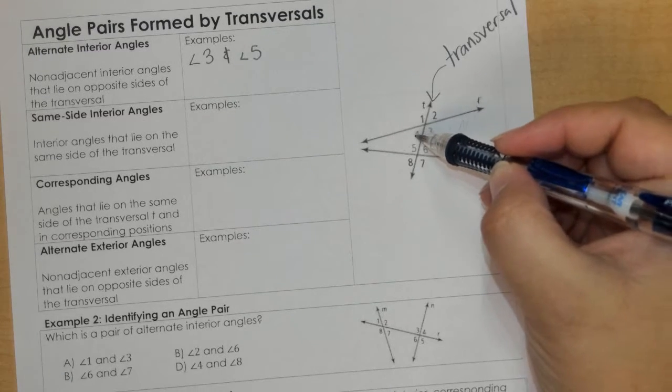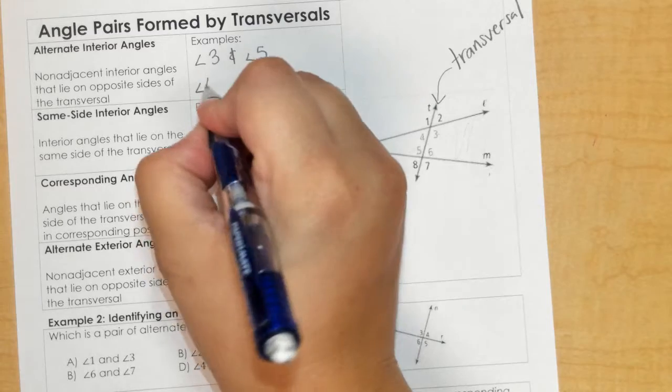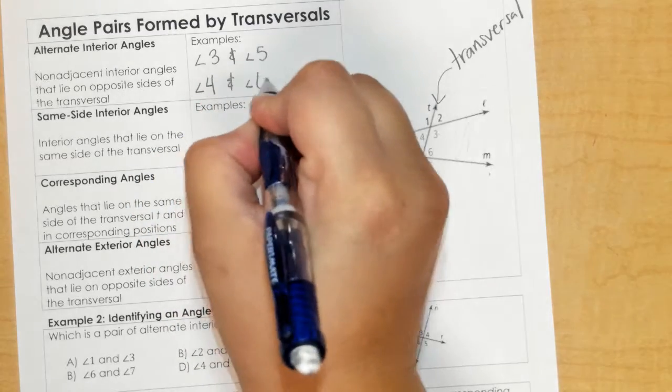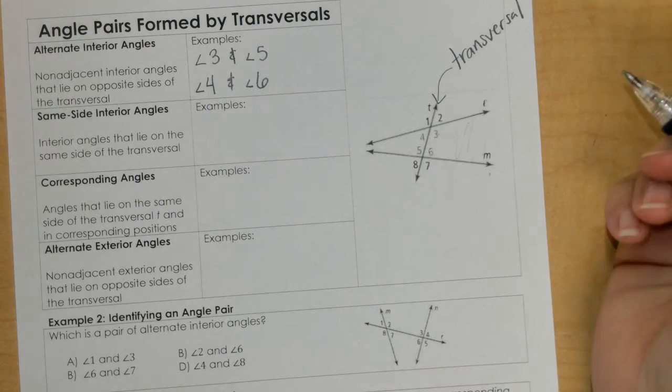We also could say that angle 4 and 6 are also interior angles, alternate interior angles.